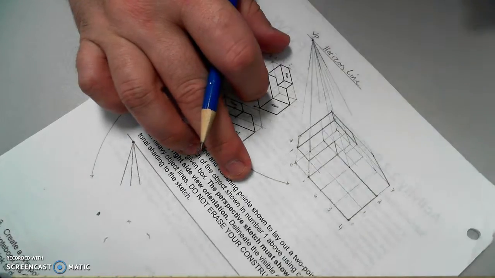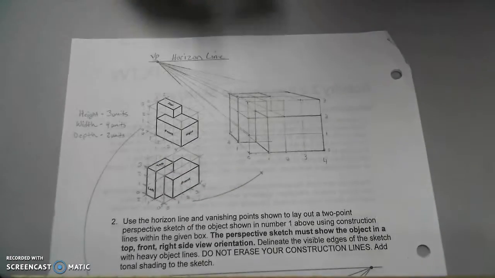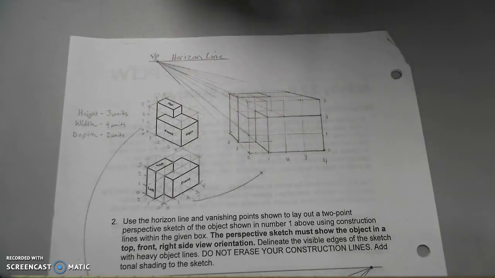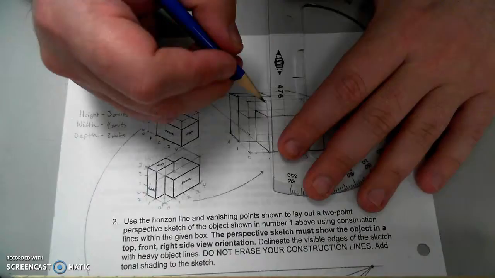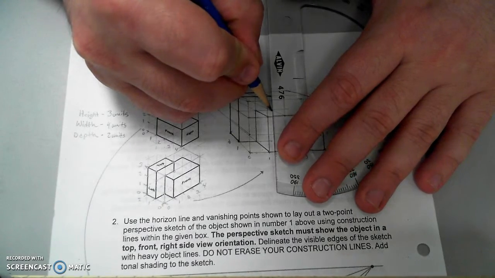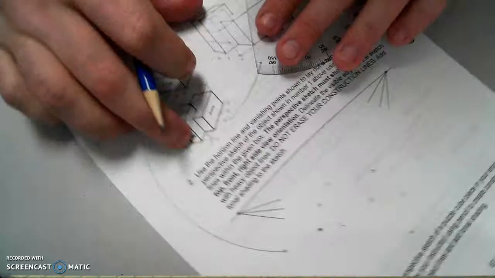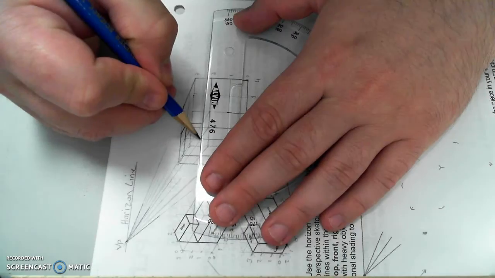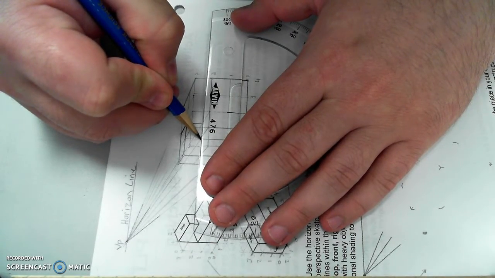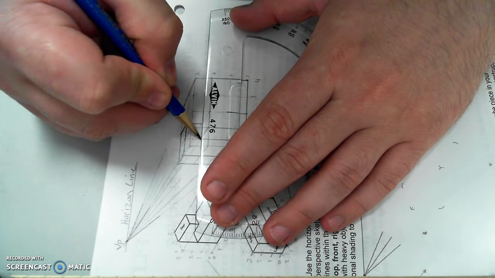And it does. So I've set up a fairly well-drawn, well-spaced grid system and box so far. I can delineate now this edge and finishing off that face by delineating this edge.